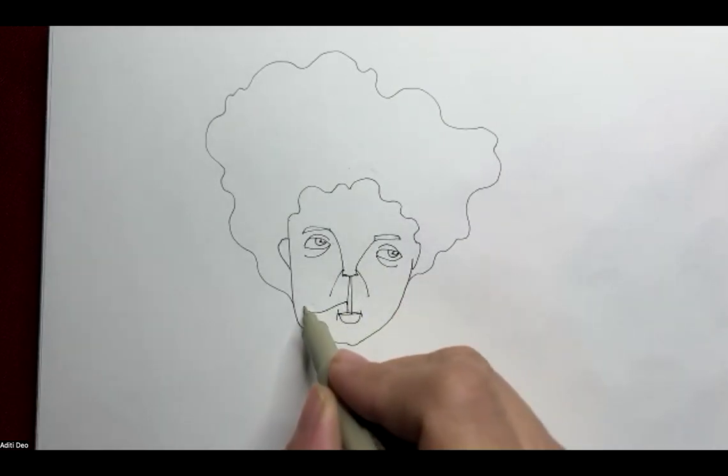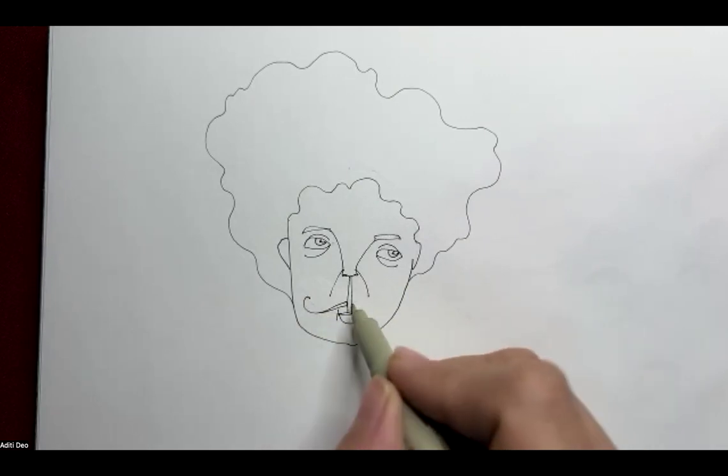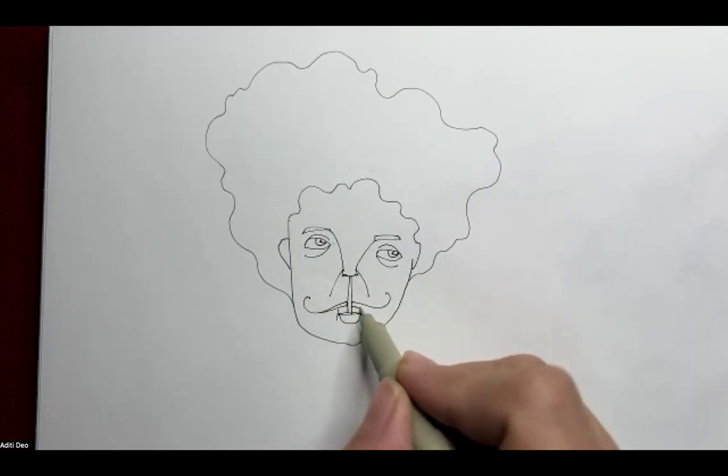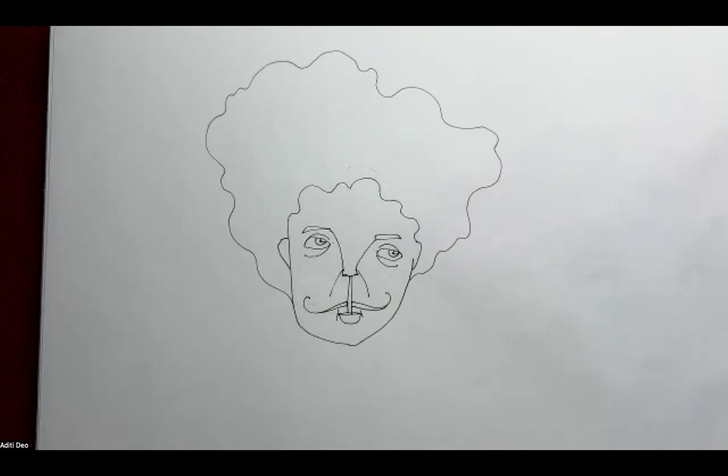Maybe we can also add a curly mustache. This honestly looks like she's looking to the side, now after you're putting the mustache and everything.